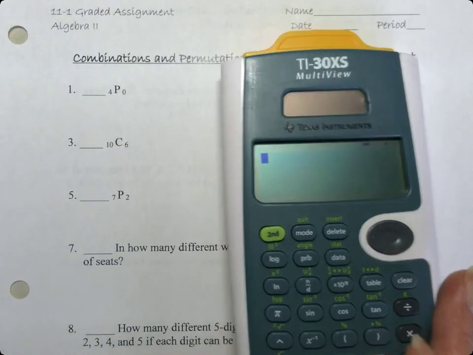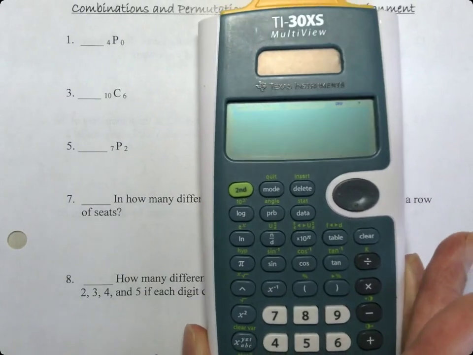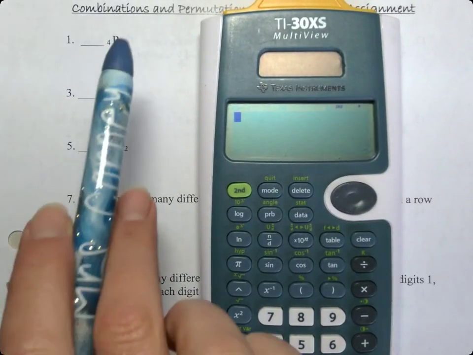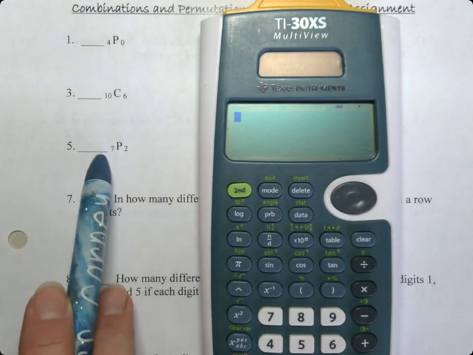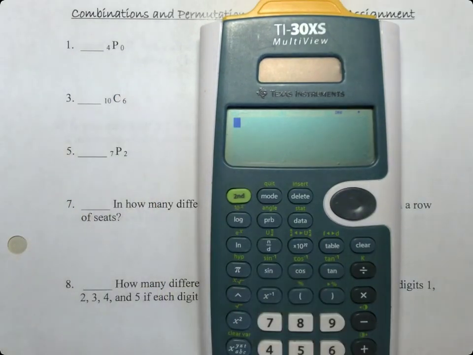We're working on our combinations and permutations. And so the first part, since we're using the calculator, you're not required to write anything out. Just practice putting it in the calculator. However, there are formulas for each of these that you should be familiar with.